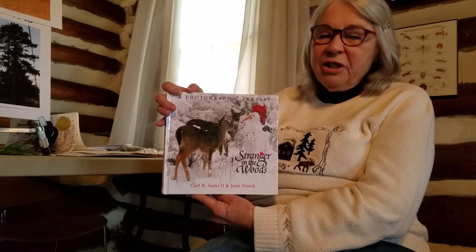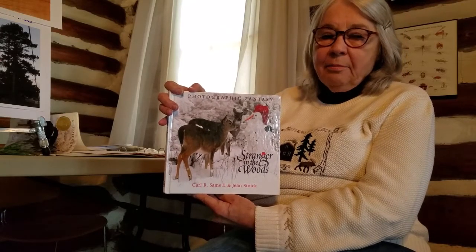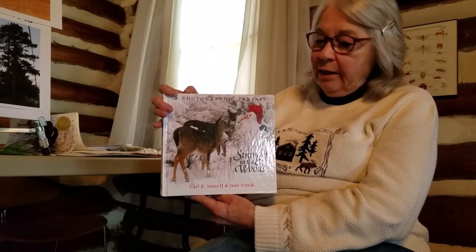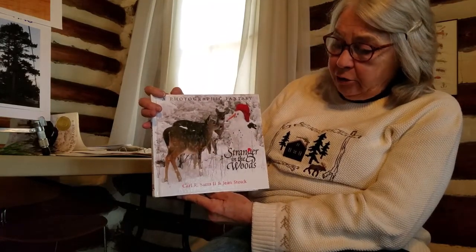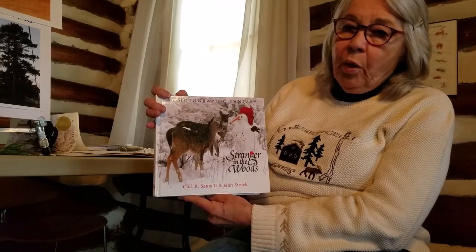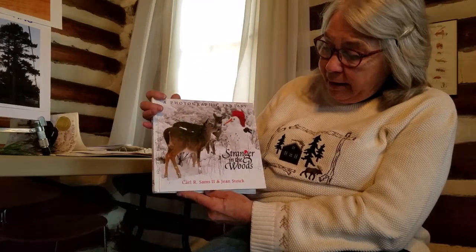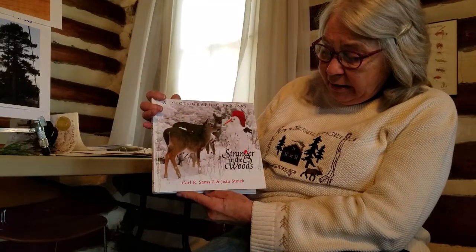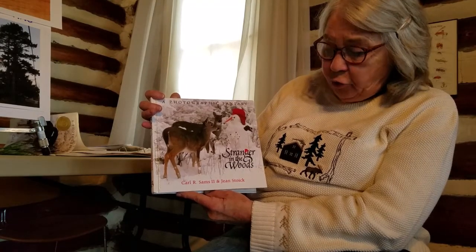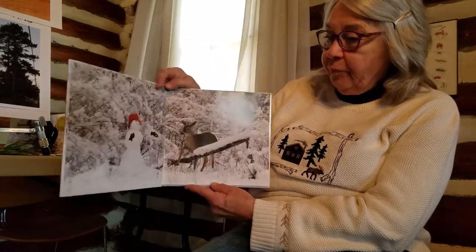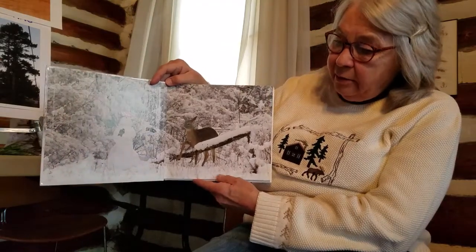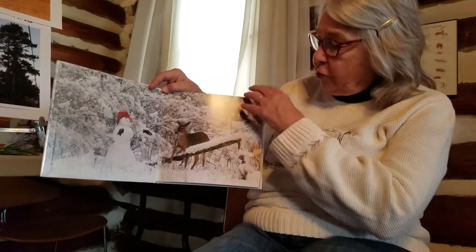We're going to read a book, just a fun book about the forest, about the woods, about the trees in our neighborhood. This is called Stranger in the Woods, and it's a wonderful winter book. It's by Carl P. Sams II and Jean Stoick. So here we go. And there you see a wonderful winter picture.